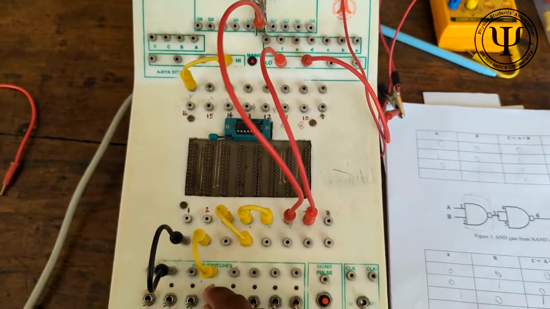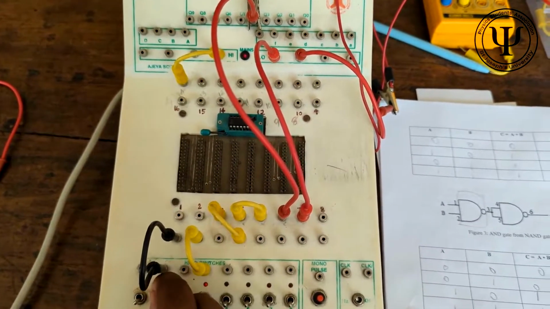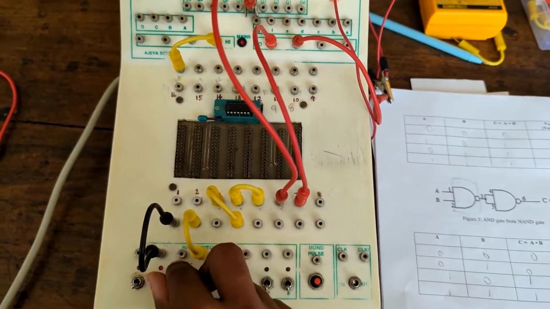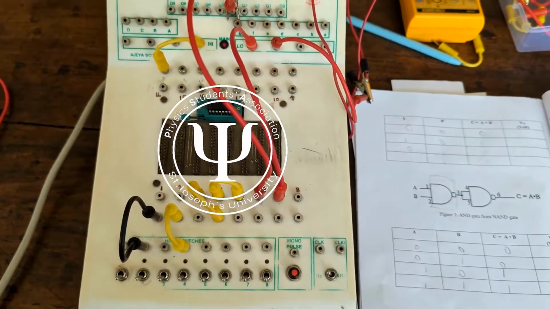AND gate, if both of them are on, it will give a reading. Any other combination, that is 1 0 or 0 1 or 0 0, there will be no reading. Thank you.